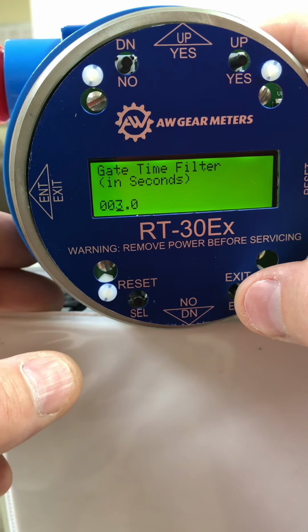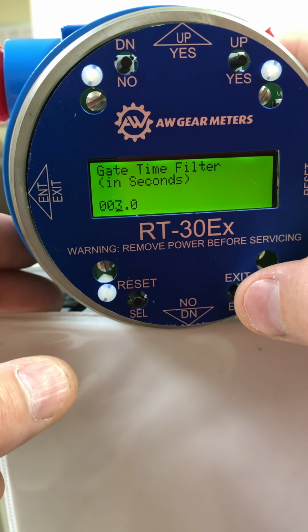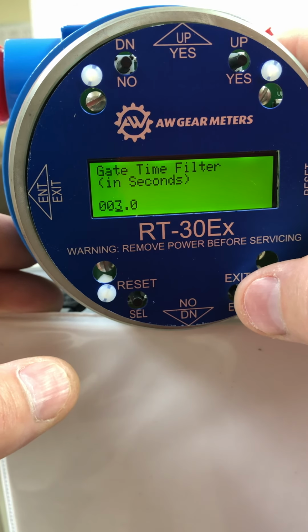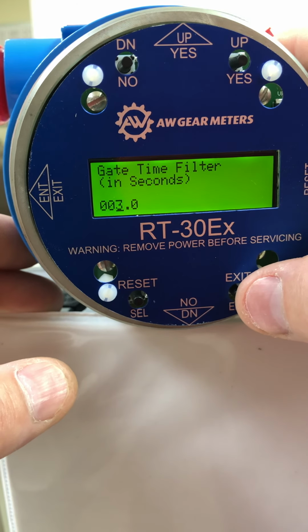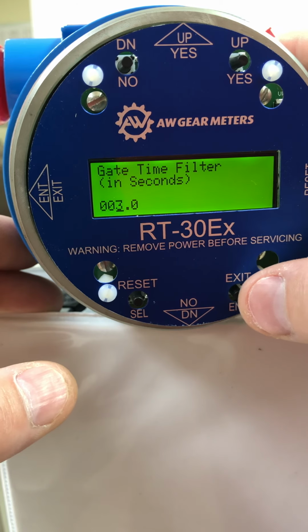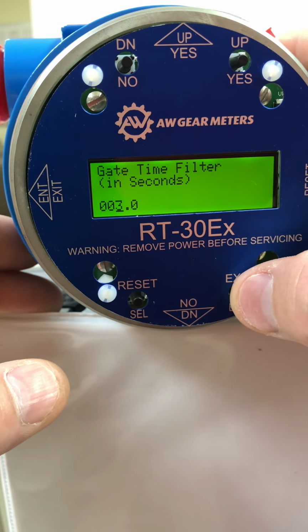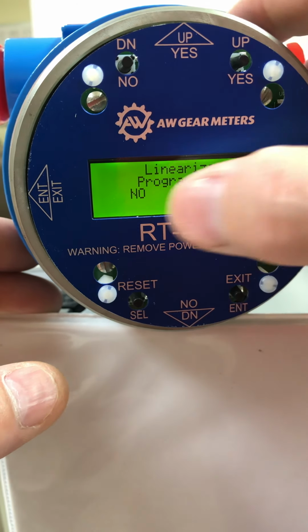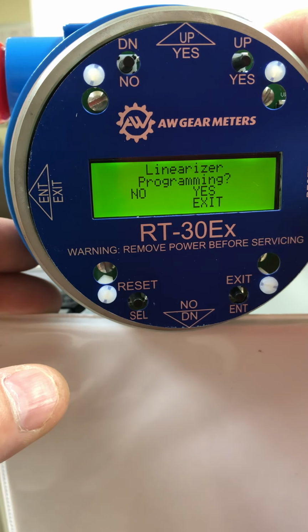If you're using a control valve, it probably matters less. If you have a meter exactly on the downstream of a pump, it matters more, and this number becomes more important. I'll just change this to 3 and hit OK. Now here's where we see the linearizing program.